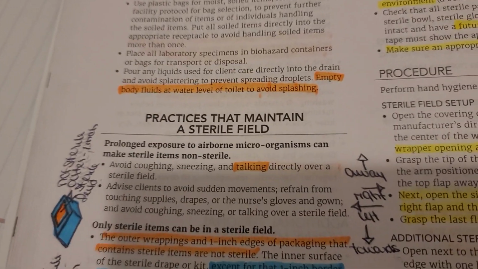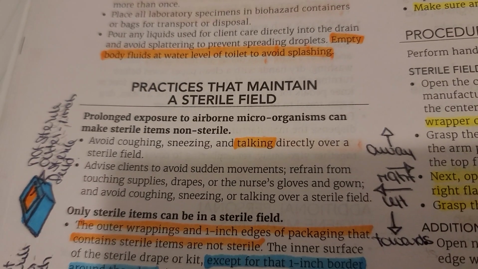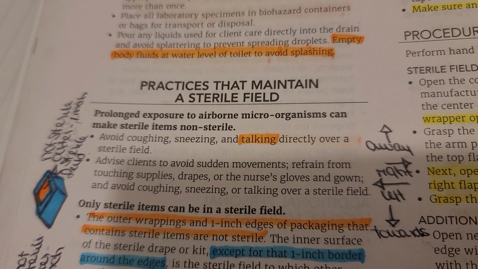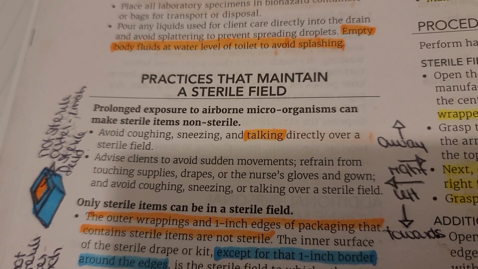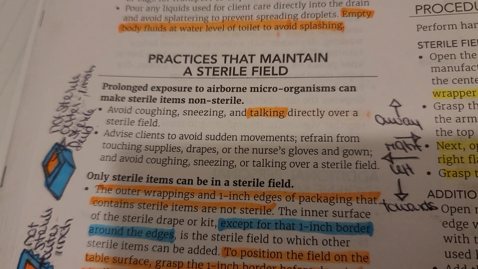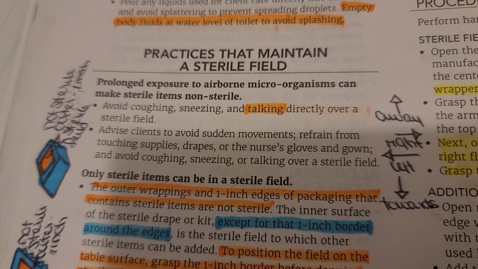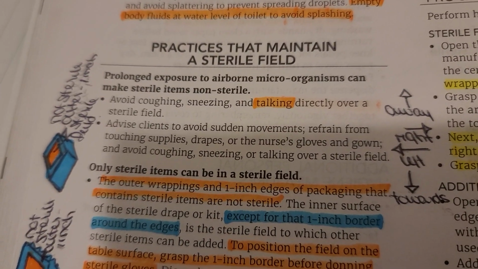Okay. Practices that maintain a sterile field. Prolonged exposure to airborne microorganisms can make sterile items non-sterile. Avoid coughing, sneezing, and talking directly over a sterile field. Advise clients to avoid sudden movements, refrain from touching supplies, drapes, or the nurse's gloves and gown, and avoid coughing, sneezing, or talking over a sterile field.